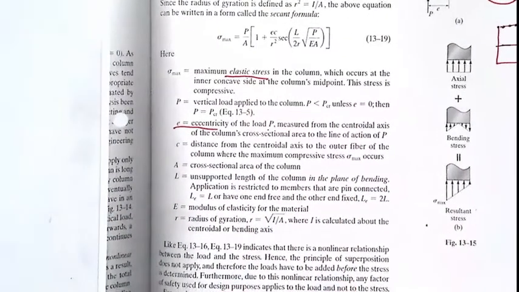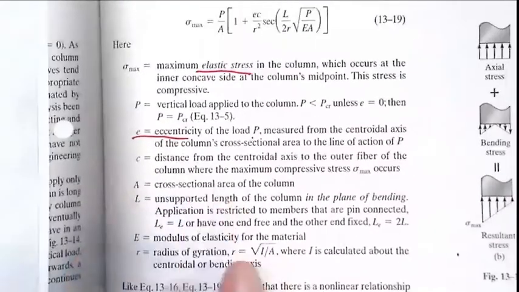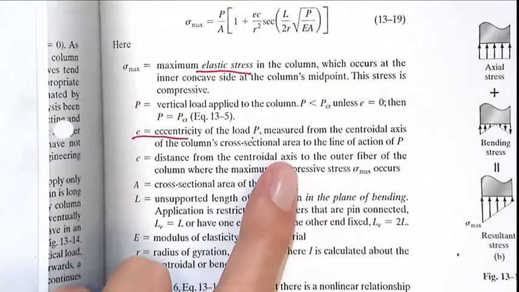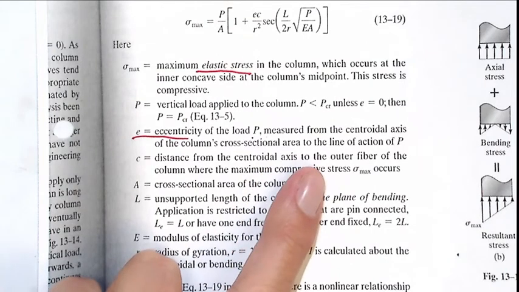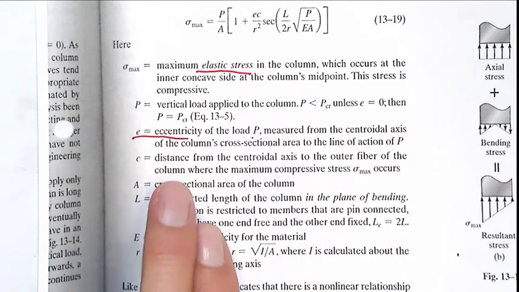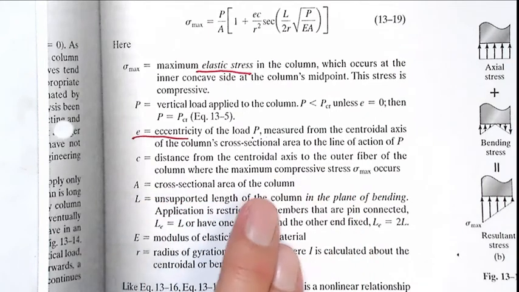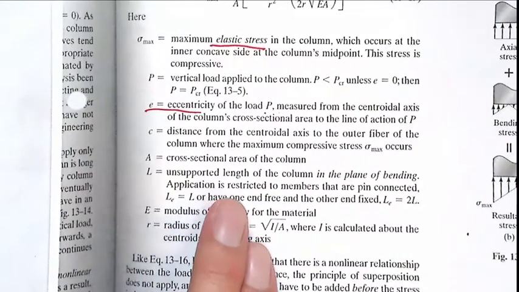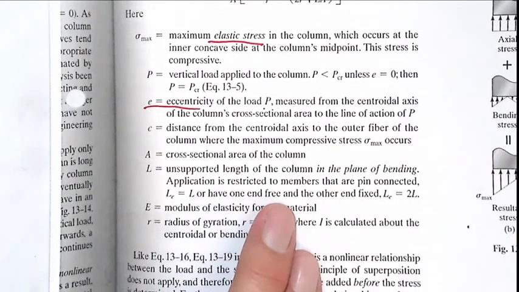What is e? e is the eccentricity of the load, measured from the centroidal axis of the column's cross-sectional area to the line of action of P. c is the distance from the centroidal axis to the outer fiber of the column where the maximum compressive stress occurs. A is the cross-sectional area of the column. L is the unsupported length of the column in the plane of bending. Application is restricted to members that are pin connected.